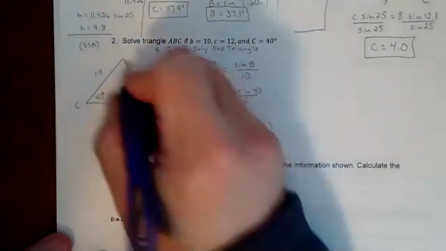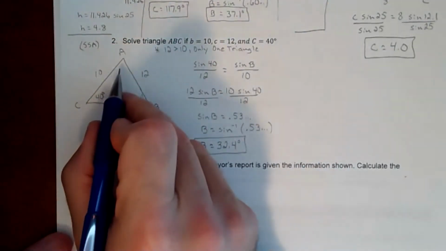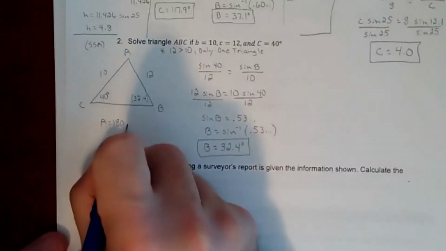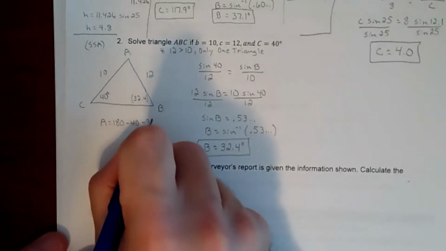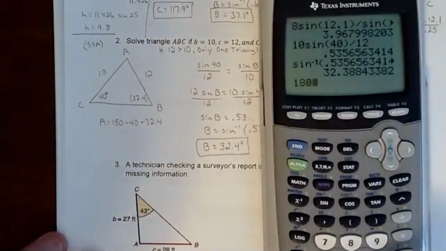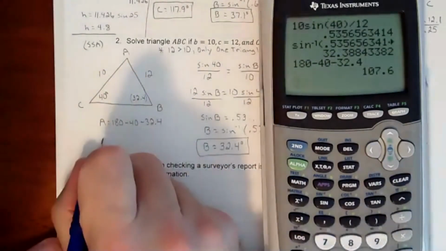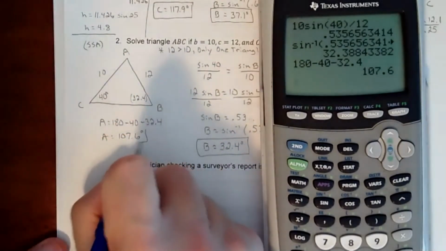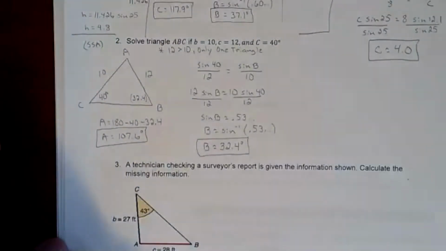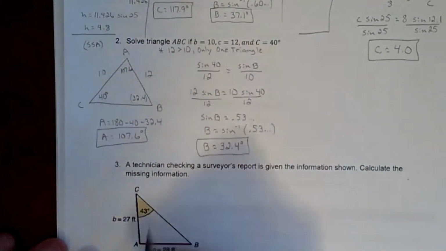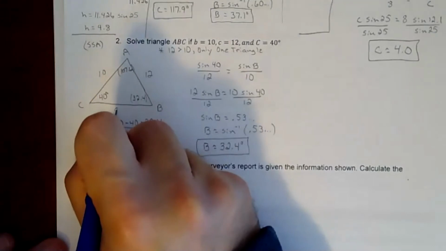All right, now there's angle A. We could figure out angle A. So A is going to equal 180 minus 40 minus 32.4, which is 107.6. So there's my largest angle. So my largest side should be a when we figure that out.